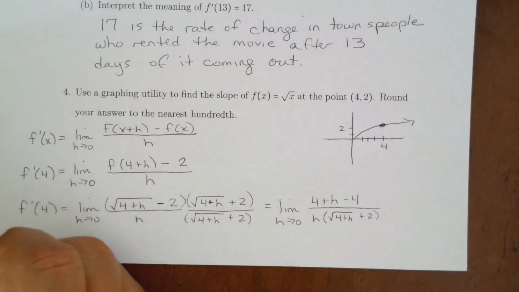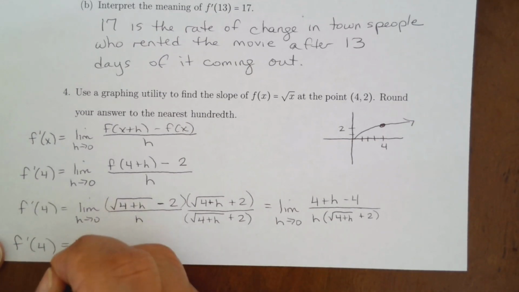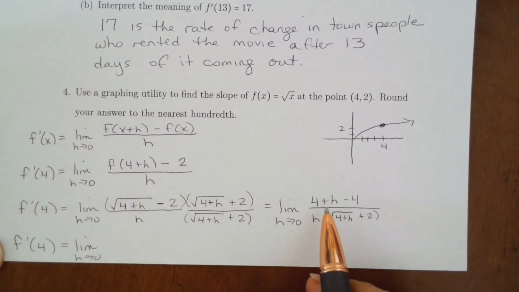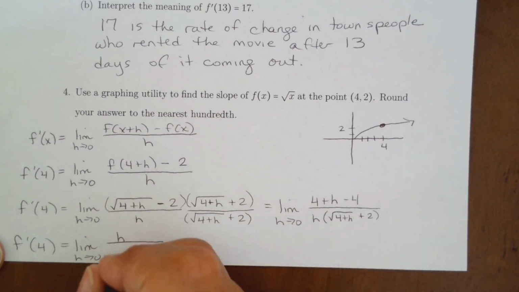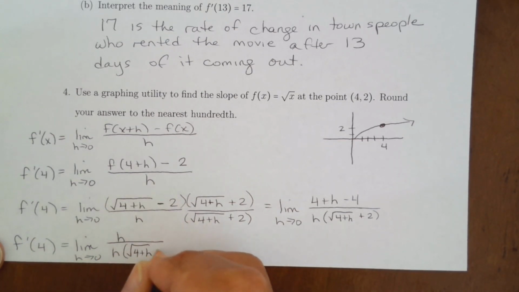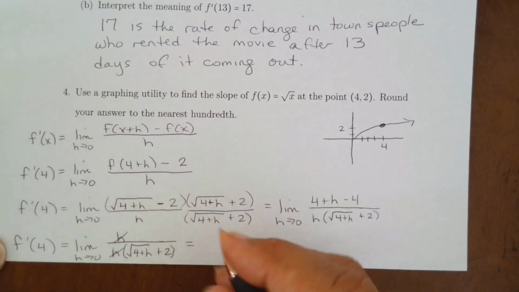All right, so f prime of 4, limit as h goes to 0. Okay, what happens in the top? We have 4 minus 4, so all we have is h in the top. And in the bottom, you have h over square root of 4 plus h plus 2. Now the h's cancel out.